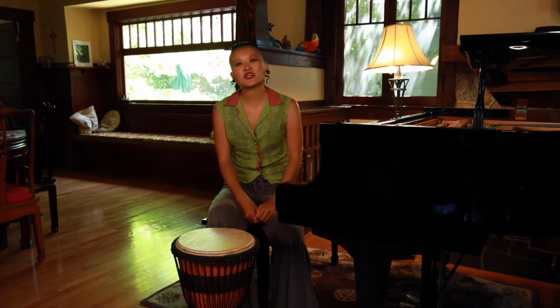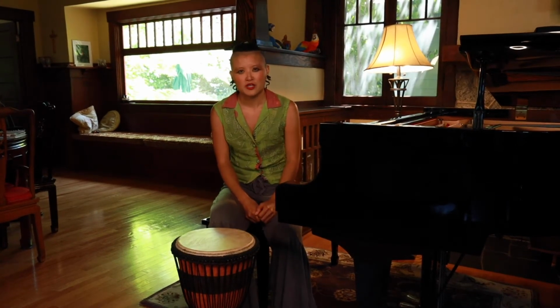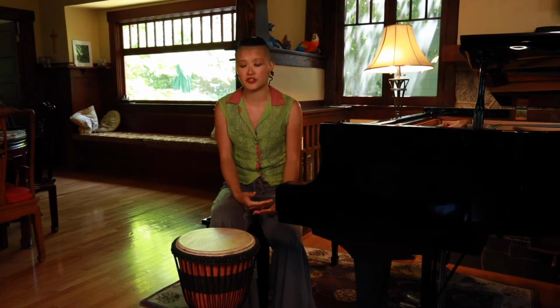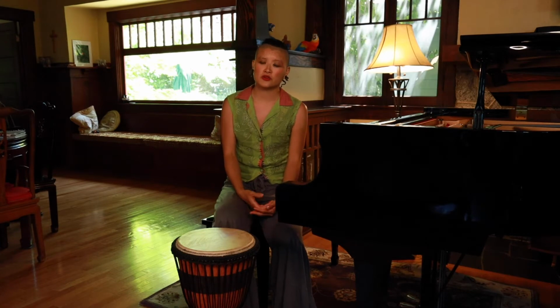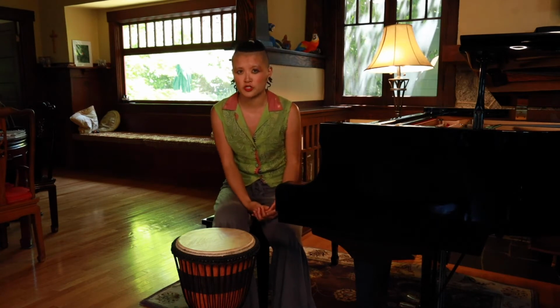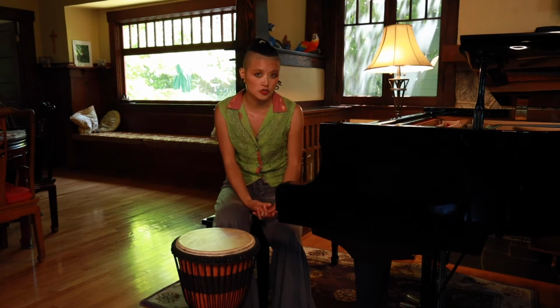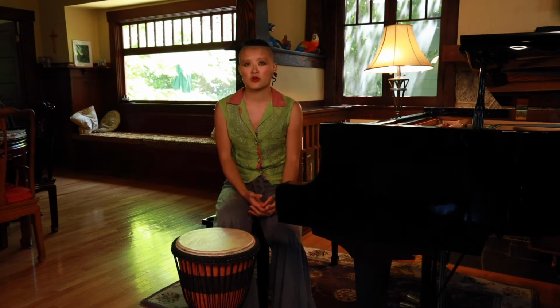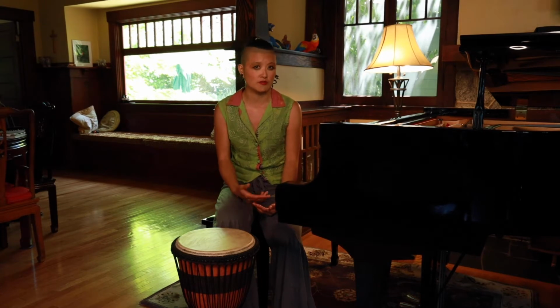All right, welcome to lesson number 4. So today we're going to use our scale degrees to actually sing an entire song. This is a good exercise for you to do with any music you want to learn. Just take the melody and try to figure out what the scale degrees are in relationship to 1. So we're going to start with a very simple song that most people know already.